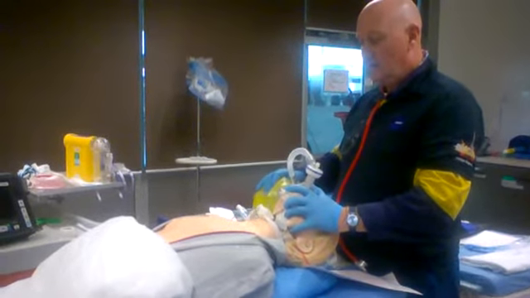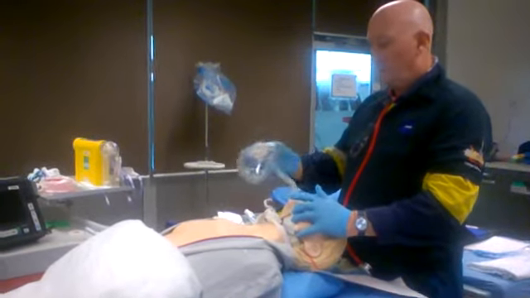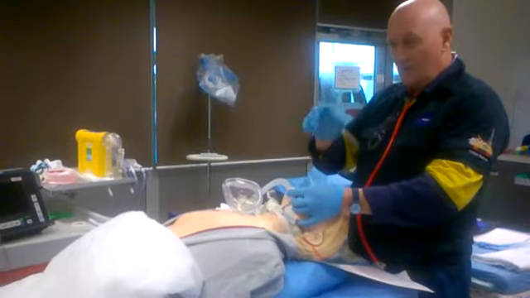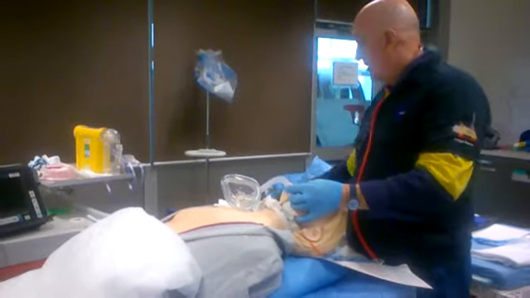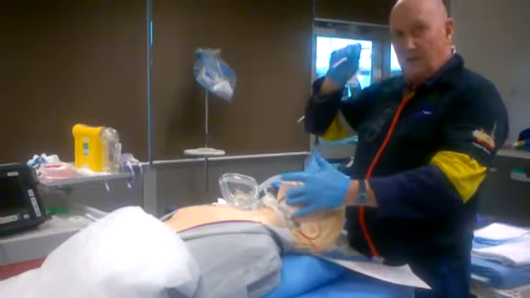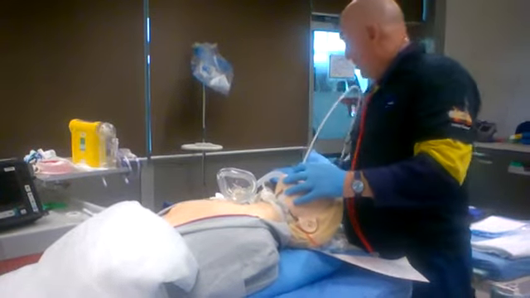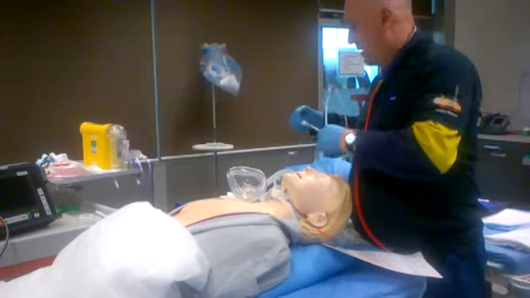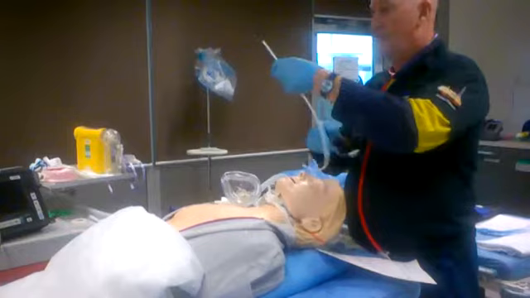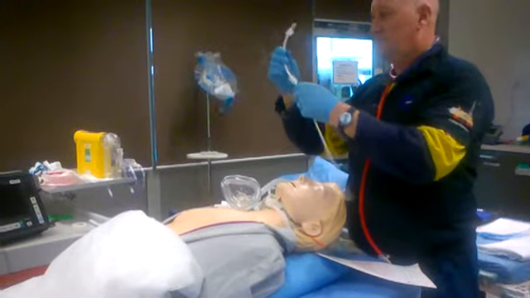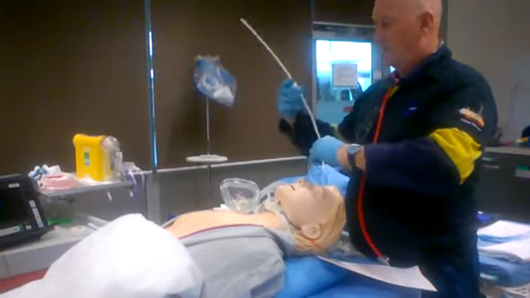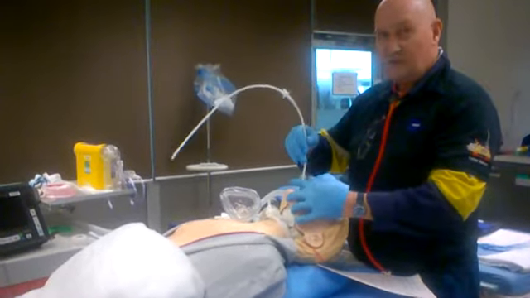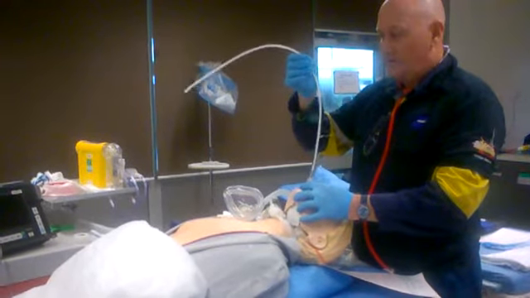Failing that, we then look for a video laryngoscope if we have it, to insert and have a better look down while the patient's still in that time frame, 6 to 10 minutes. Failing that, we then use our bougie with our tube prepared by our partner, to slide down inside the laryngoscope, and then the tube is fed off into the airway and sealed.